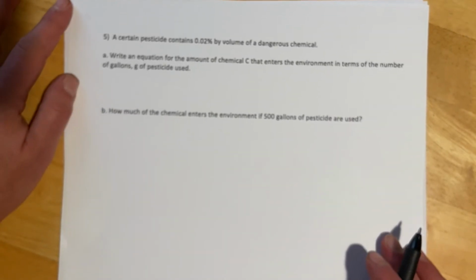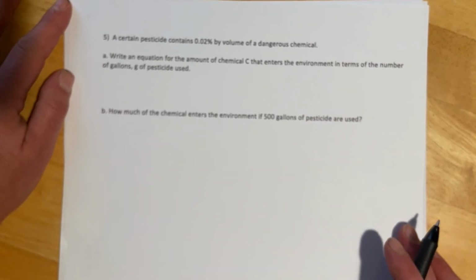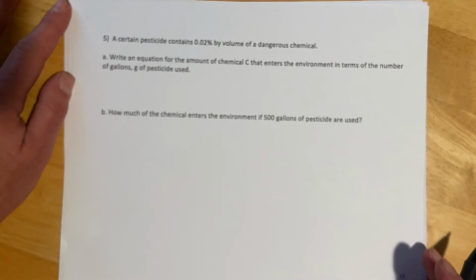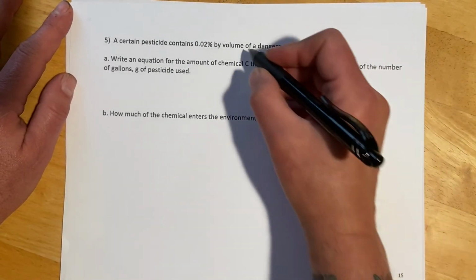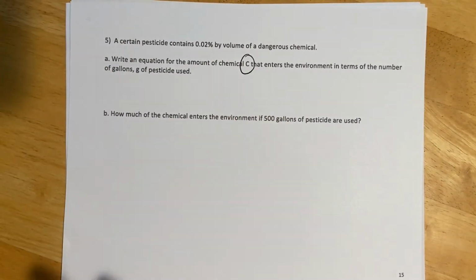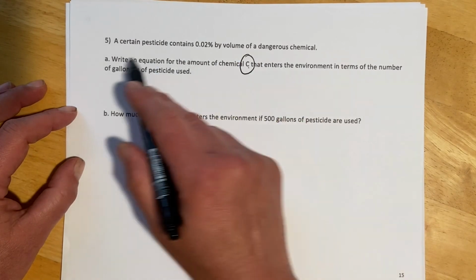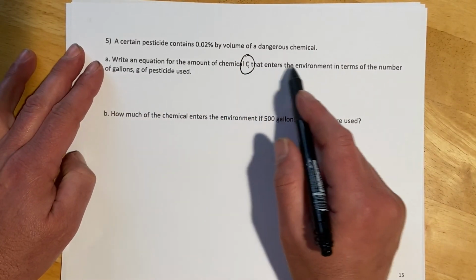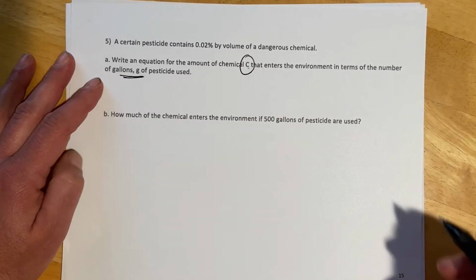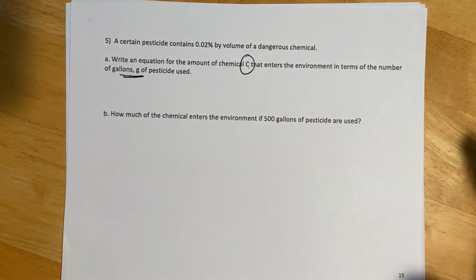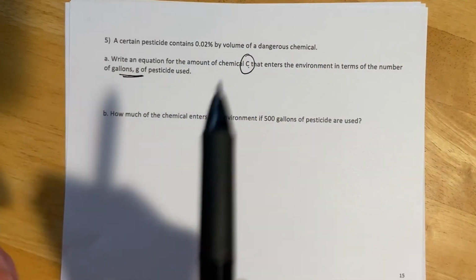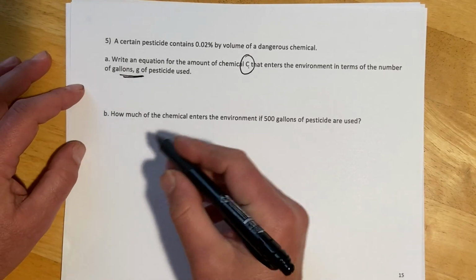And then lastly, a certain pesticide contains 0.02% by volume of a dangerous chemical. Write an equation for the amount of chemical C, capital C, and as you're entering things in the computer, if it tells you to use a capital, it's totally case sensitive, so be careful to type that. So write an equation for the amount of chemical C that enters the environment in terms of the number of gallons, lowercase g, of pesticide used. So basically we've got this vat of pesticide, and then 0.02% of that is a dangerous chemical. We're trying to figure out how much that little part of it is that is dangerous.